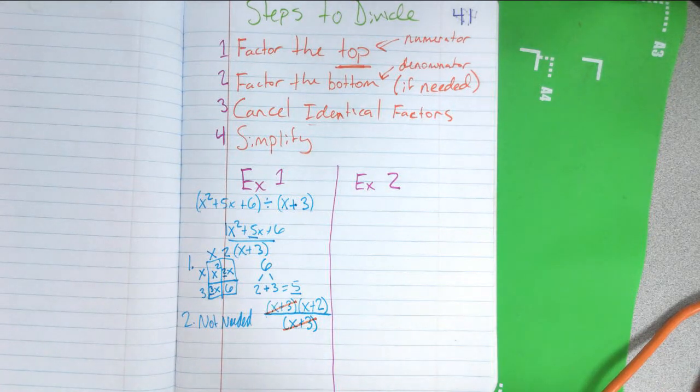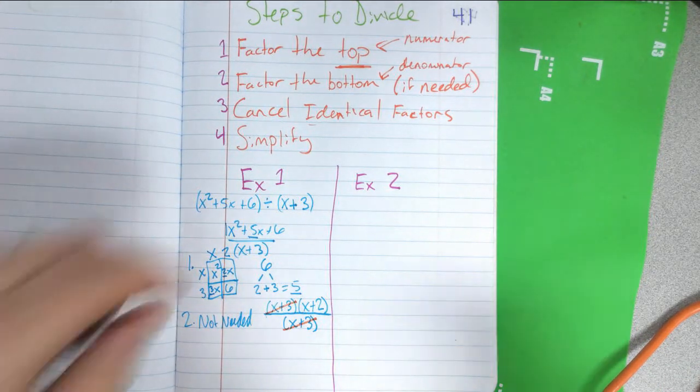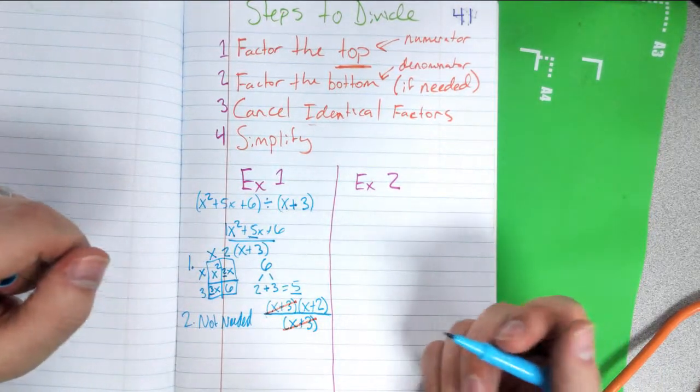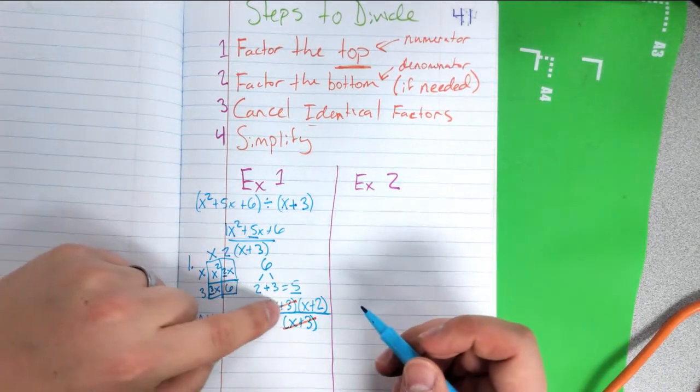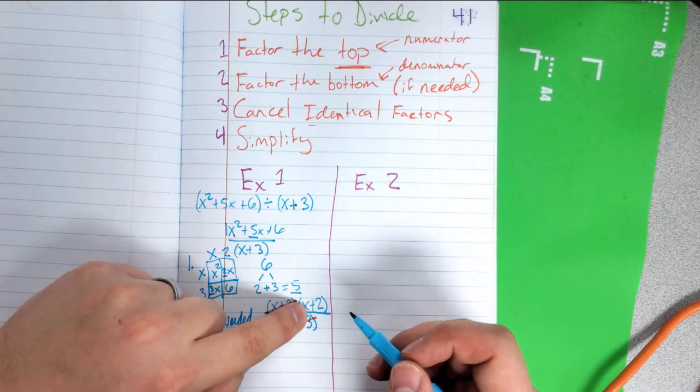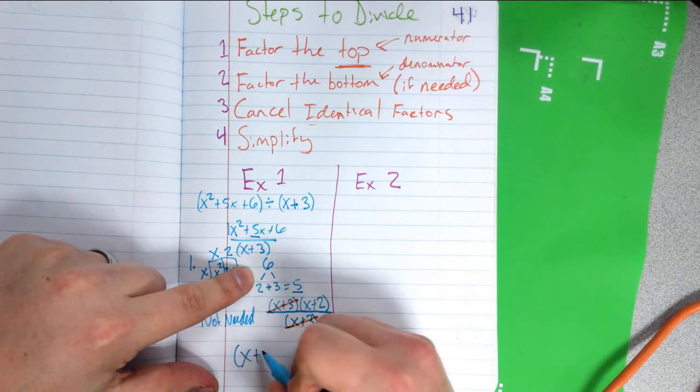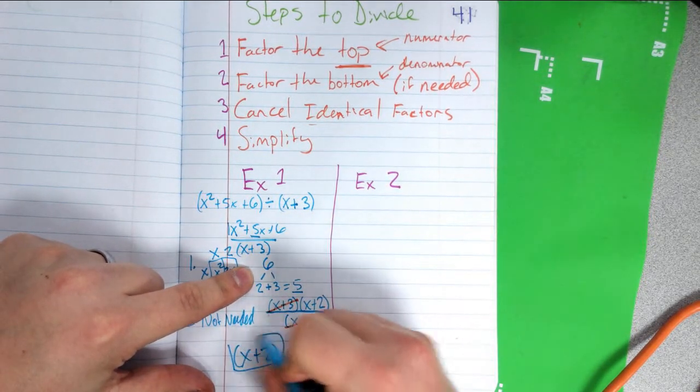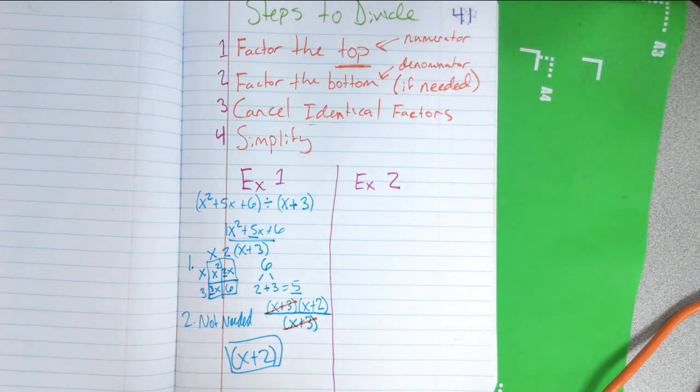Now my last step, okay, step 4 says simplify. So it's basically just write out what's left. Well, the x plus 3 is canceled, so I've got x plus 2 left. X plus 2, just like that. Okay, that's the idea.